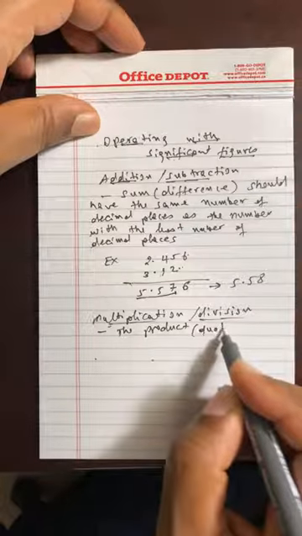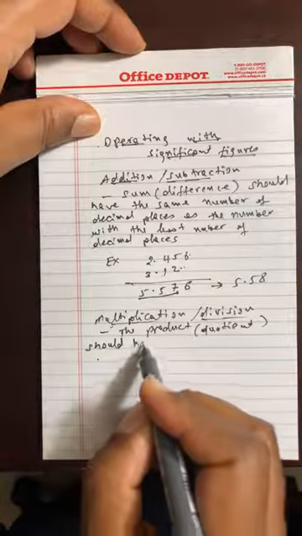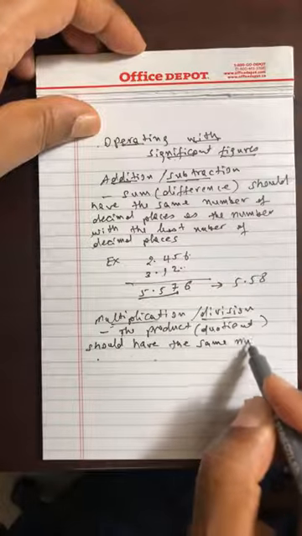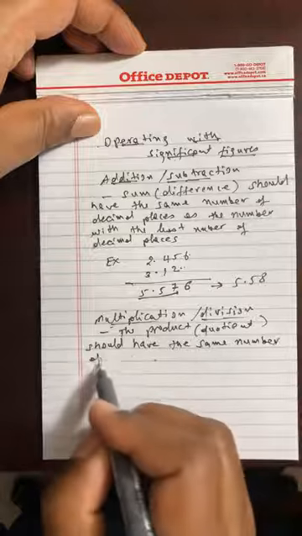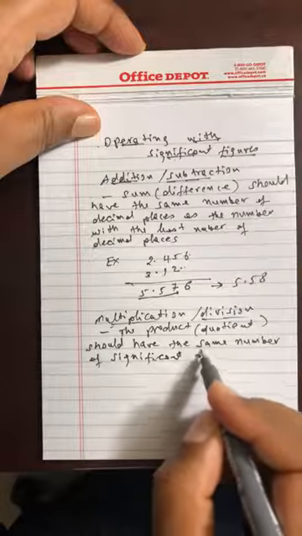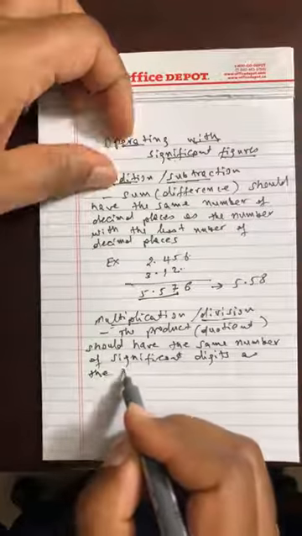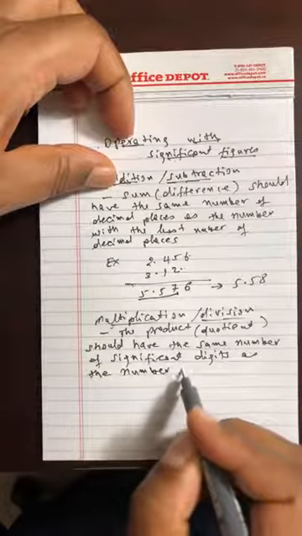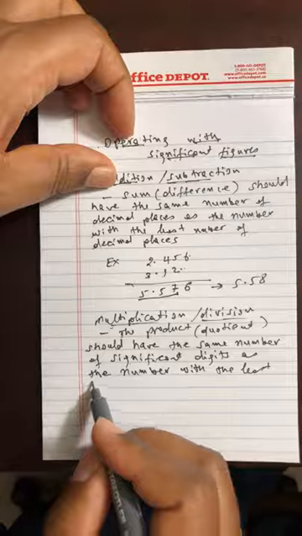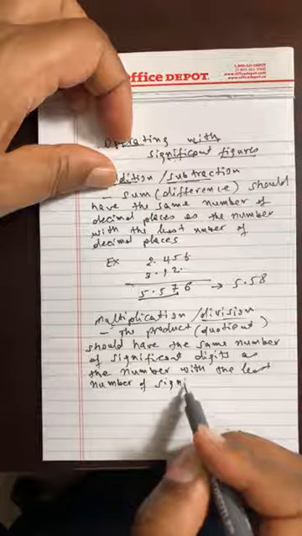So the product or quotient should have the same number of significant digits as the number with the least number of significant digits.